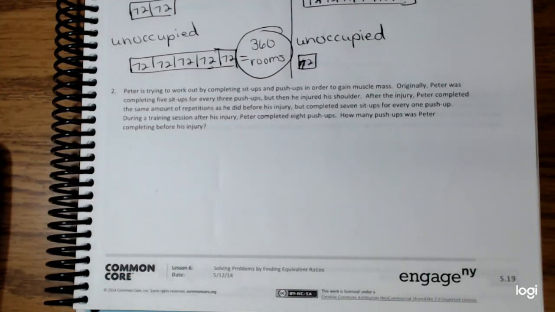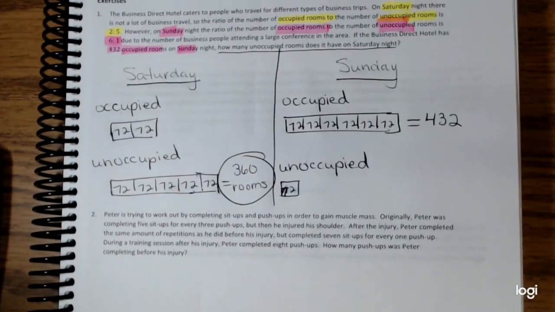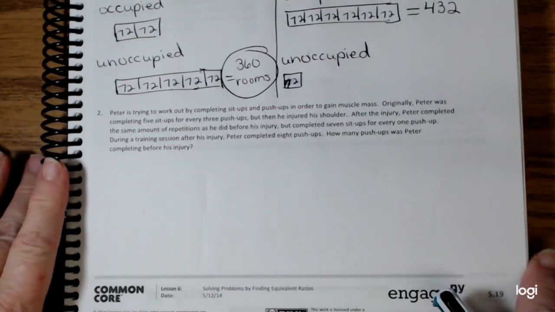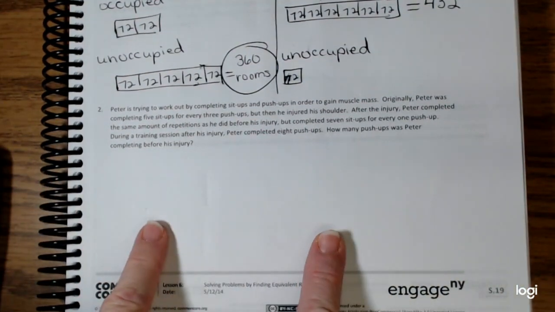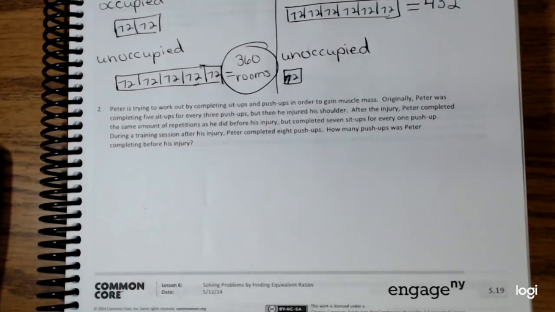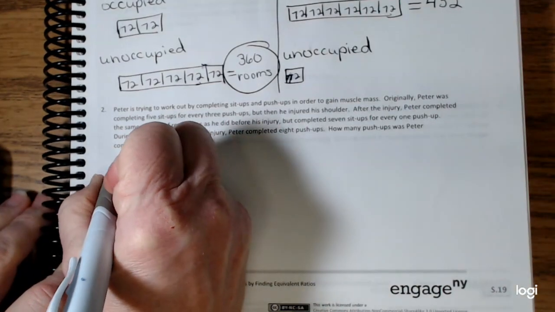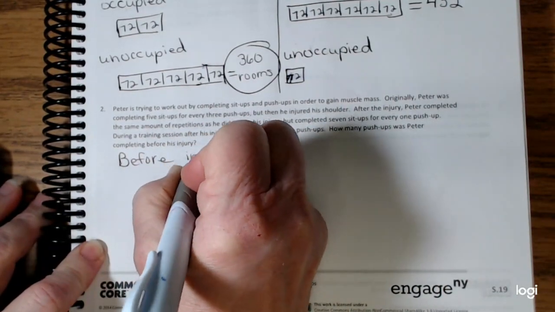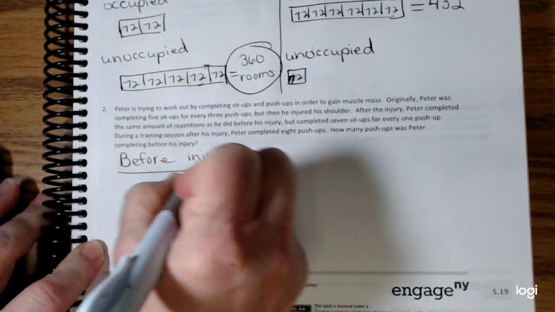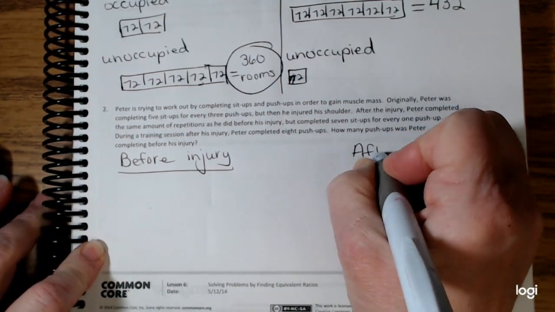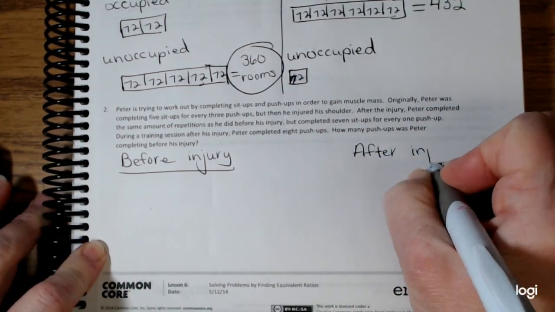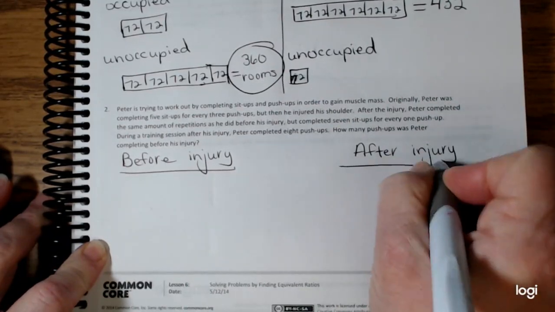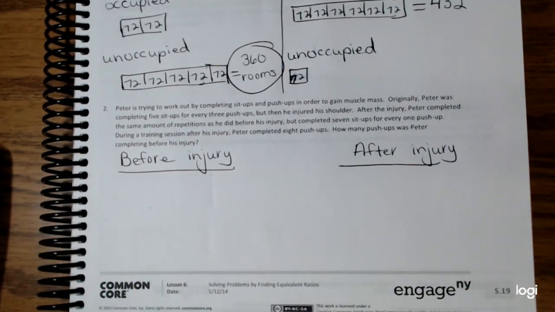So if I think back to my story, I'm going to have to come up with 2 sections, like we have Saturday and Sunday. There's no Saturday and Sunday here, but if I was listening to the story, we're talking about Peter who was doing some exercise before his injury and then after his injury. So I'm going to go ahead and label mine before injury, and then over here I'm going to do after injury. Okay, then I'm going to find my highlighters.